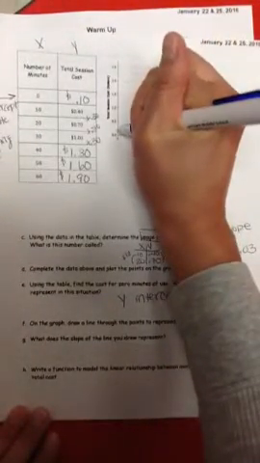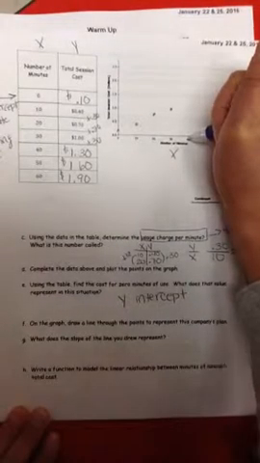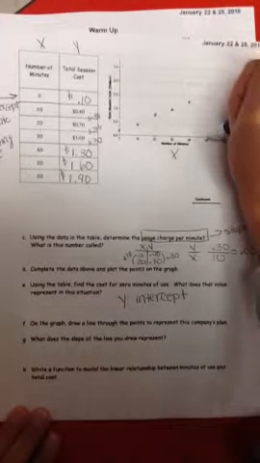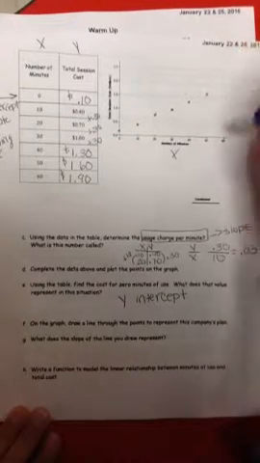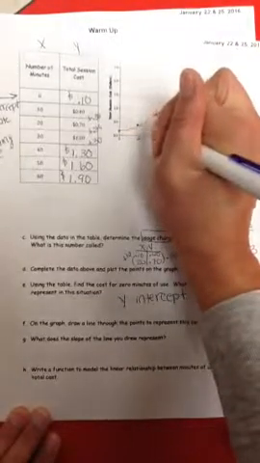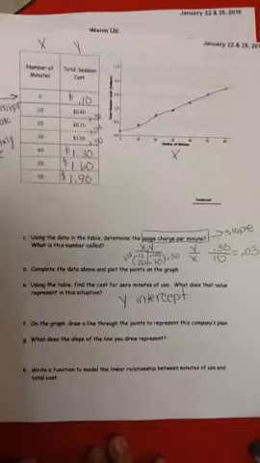All right, so I'm going to plot the rest of this. At 0, I have 10 cents. At 40, I have $1.30. At 50, I have $1.60. And at 60, I have $1.90. And I will connect the dots. Now, in a perfect world, this would be a straight line, and I apologize, it's not as straight as it should be. So let's read G.